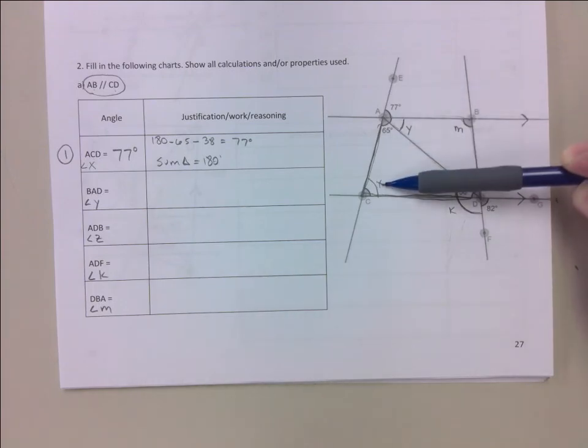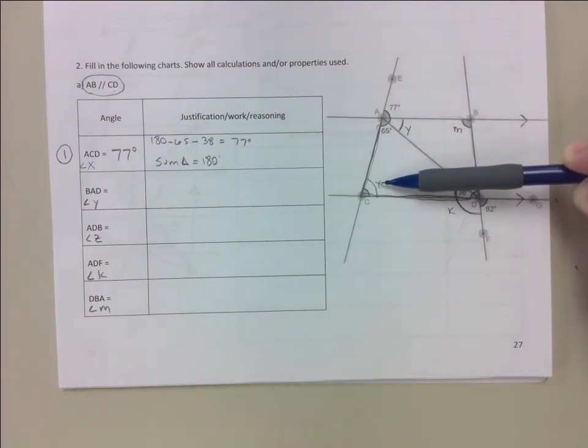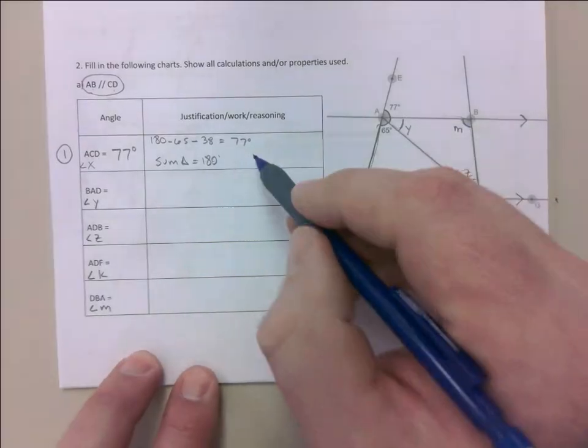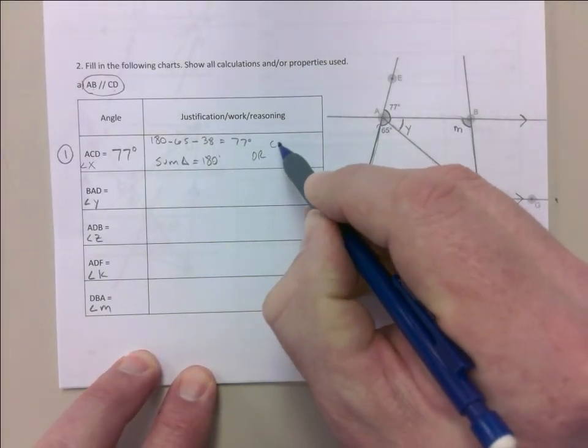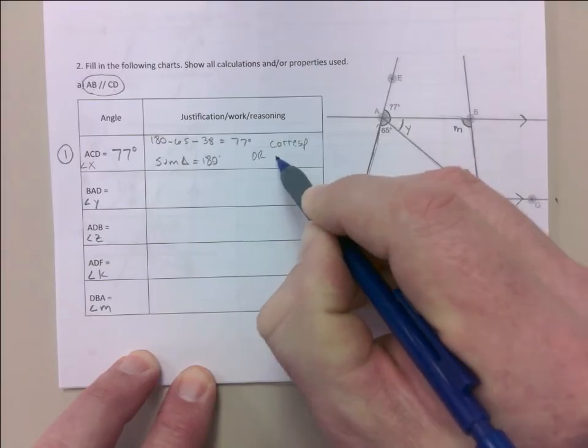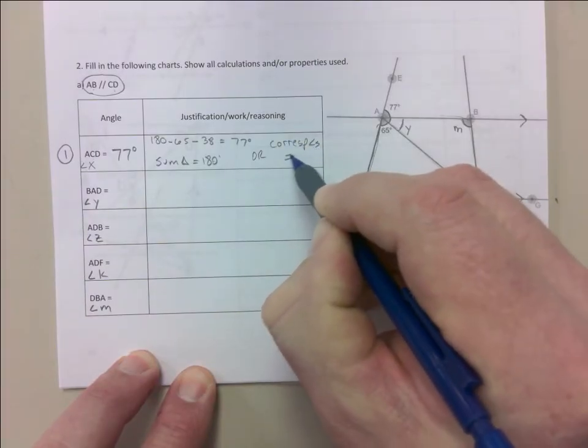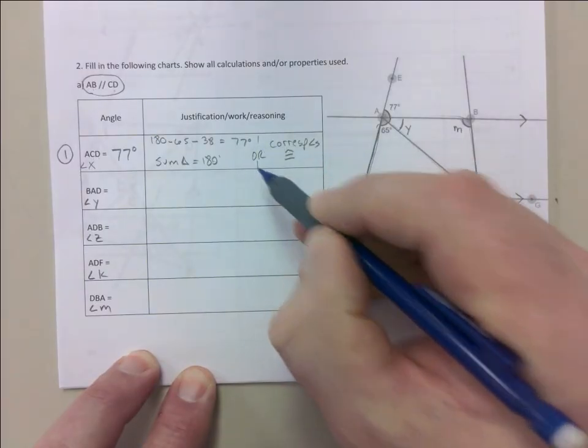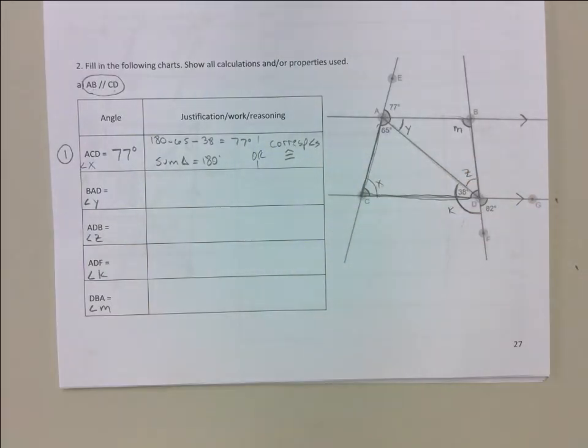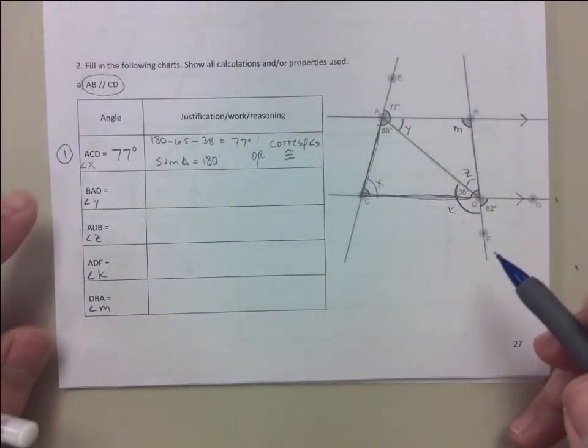Corresponding. So you could have found it that way. I will say "or corresponding angles are congruent." Maybe you want to have both there so that if you review this, it doesn't just have to be the one way.